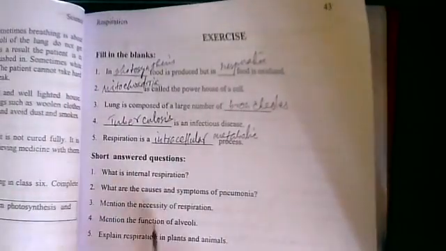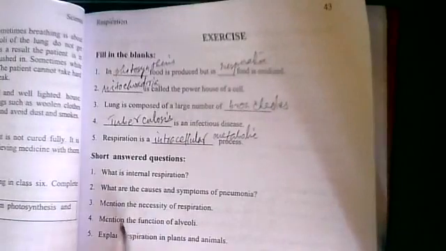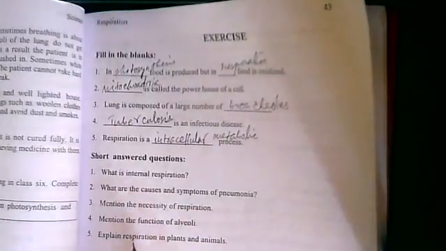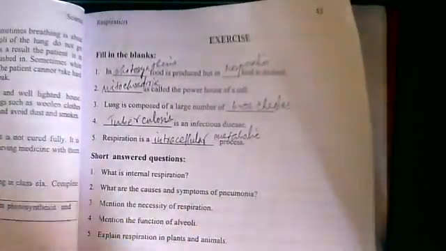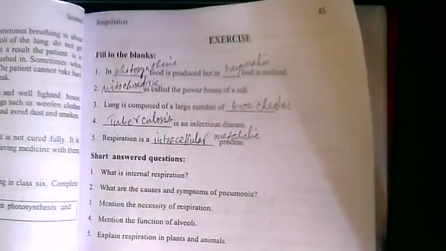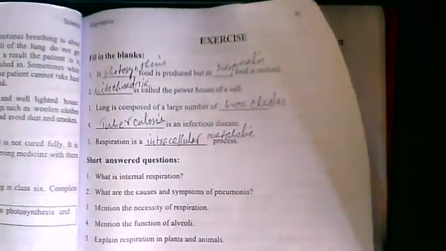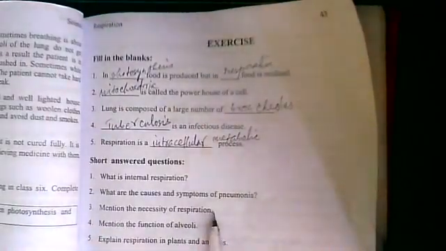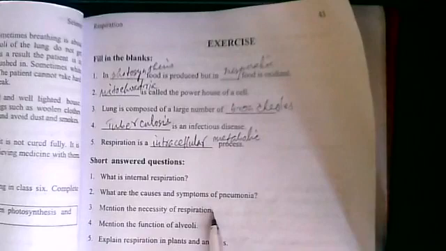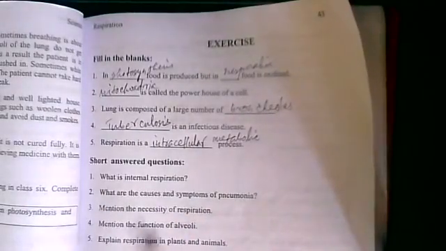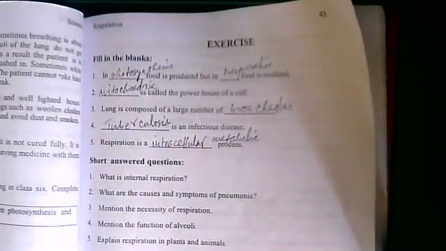What is internal respiration? Or it may be what is external respiration. So you just learn the definitions of these terms: internal respiration and external respiration. Causes and symptoms of pneumonia: four or five diseases are here. For every disease you have to explain or discuss the cause, symptoms, and remedy. Mention the necessity of respiration. What is the necessity of respiration? That means the usefulness of respiration. Mention the function of alveoli. And alveoli is given there. Explain respiration in plants and animals.